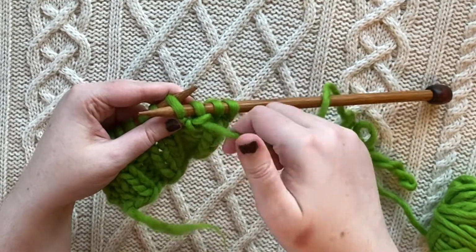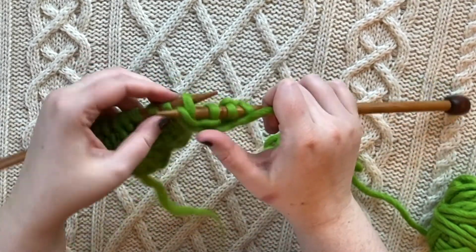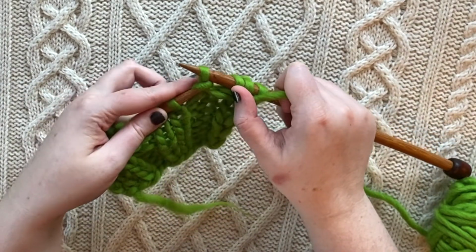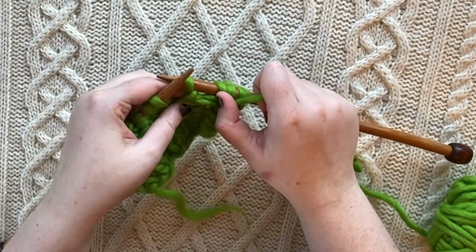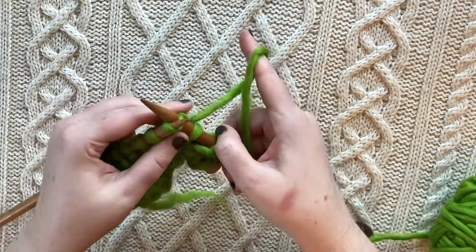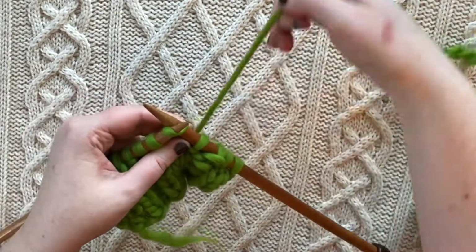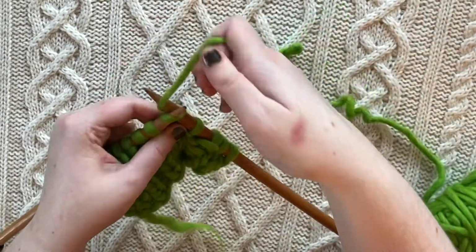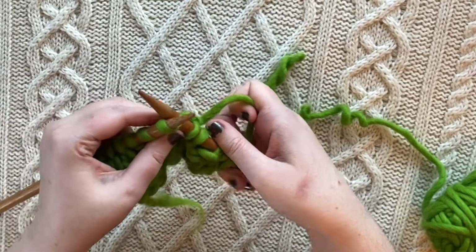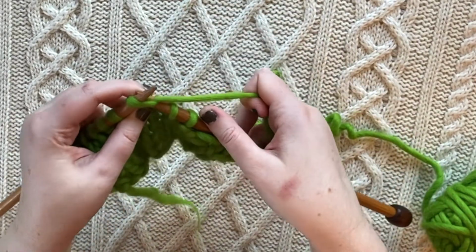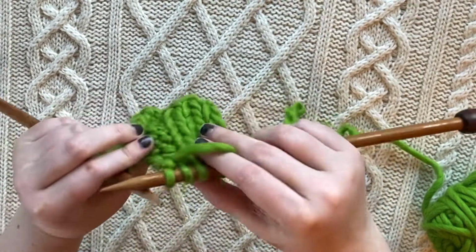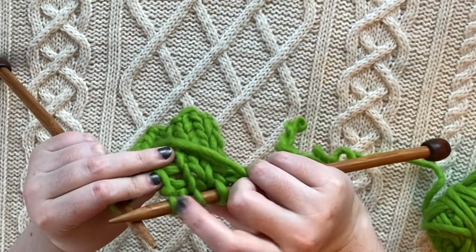What's actually happening is we are creating a new stitch, and this bit is being brought over, and that's what's actually creating the bump. But the way that we knit makes it feel like, because we've got the yarn at the back of our work, that's where we are creating the bump. So we're creating a bump on the back because we're knitting two. So we've just made two flat stitches on the front and two bumpy stitches on the back.